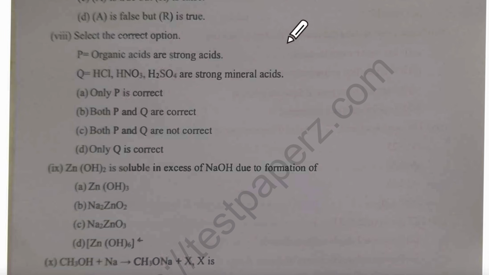Select the correct option. Organic acids are false and conc. H2SO4 a strong mineral acid is true. So this is false and this is true. Option D. So Option D. D, only Q is correct. P and Q are correct. Q is correct. No. Okay. Yeah, correct. Option D is correct.